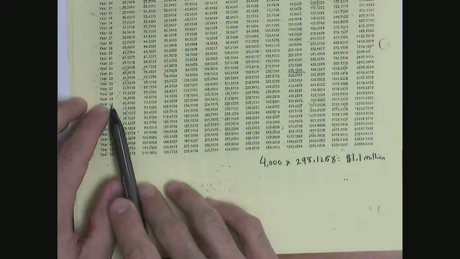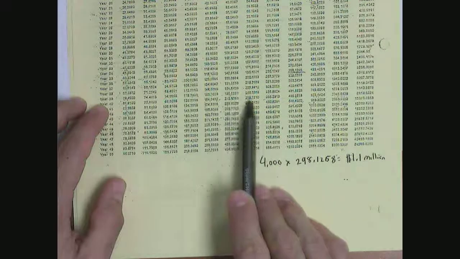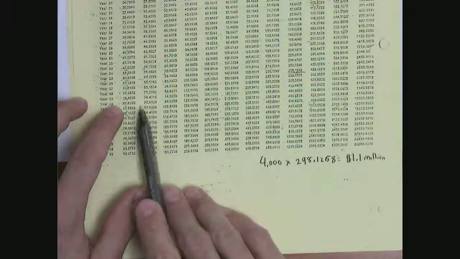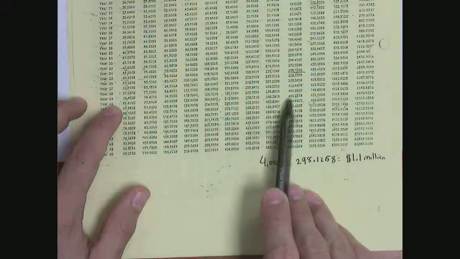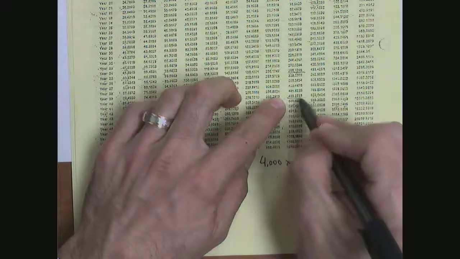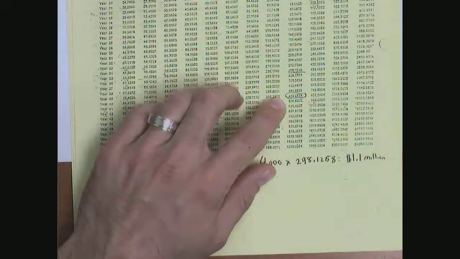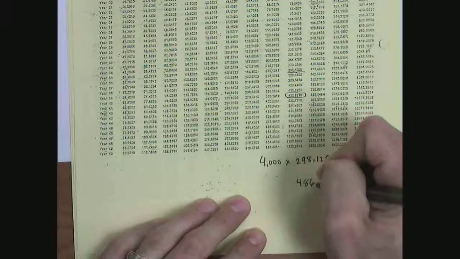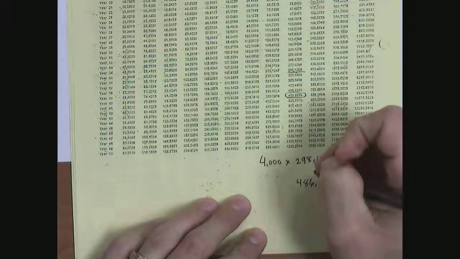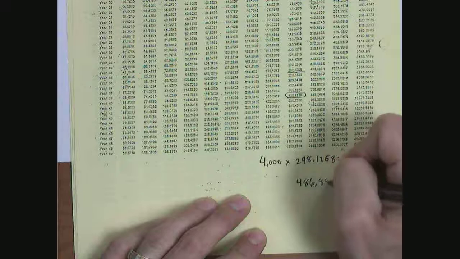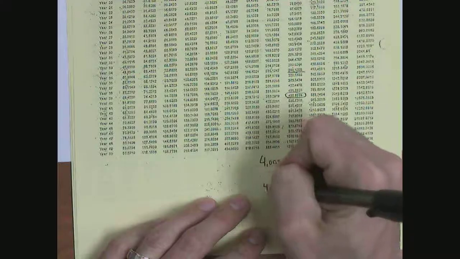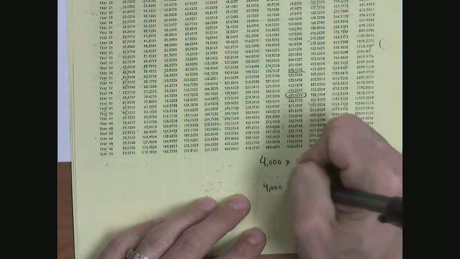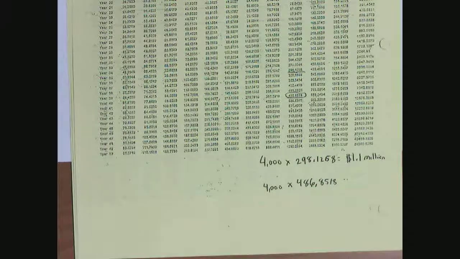Maybe I saved for 40 years, not 35, but 40 years. So come down to 40 years, and now I have this number. Again, it's a little hard to see, but it's 486.8518. And again, let's say I never got a raise in all my years of working, and I just put $4,000 away.